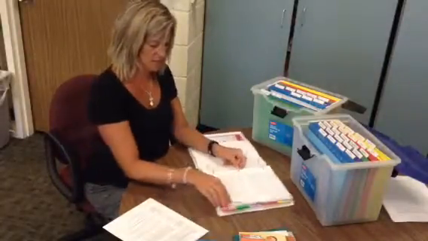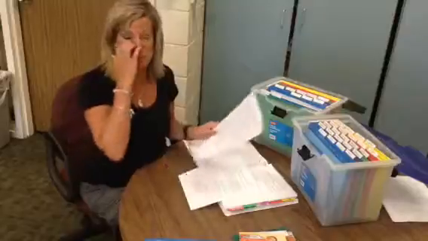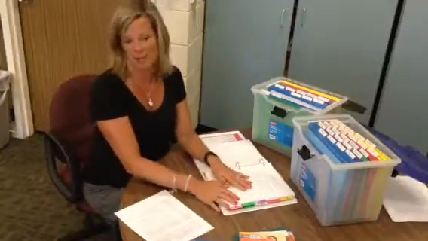Here it is, and I'd give this to the student to read. I would record the results on their sheet, and everything else that I need to check for their fluency and comprehension is all here behind the dividers in my binder.